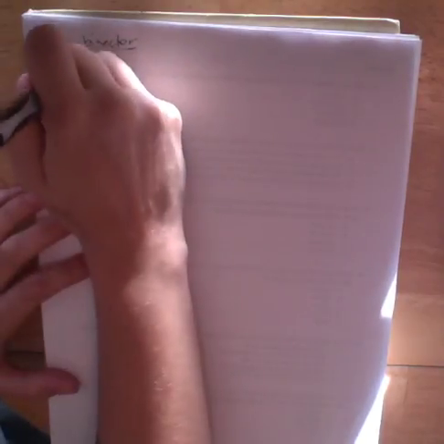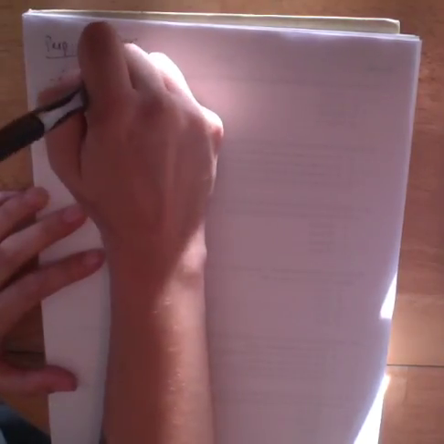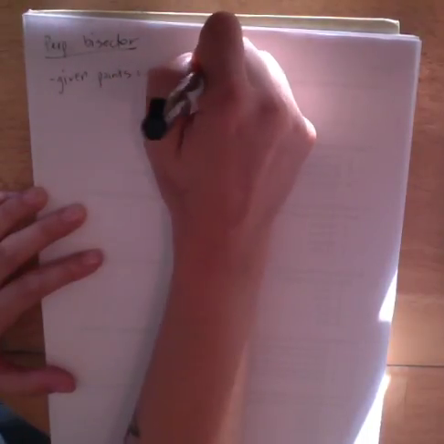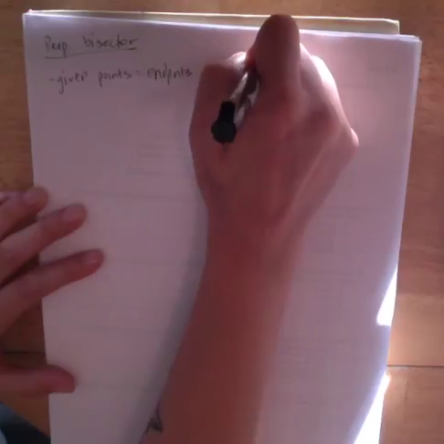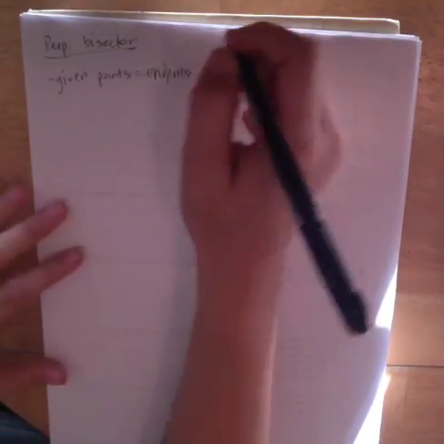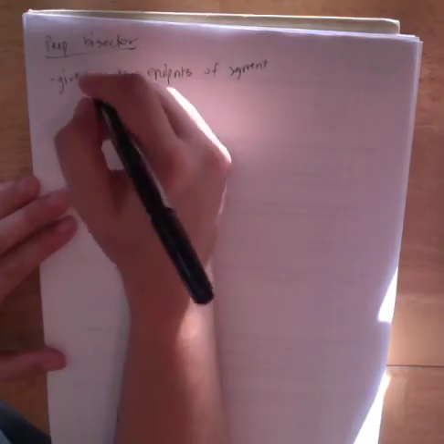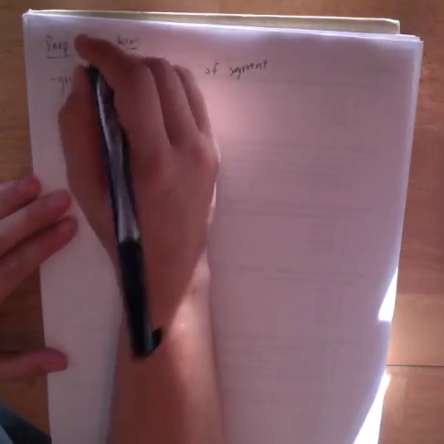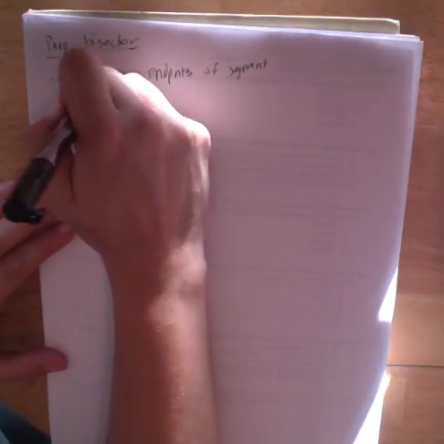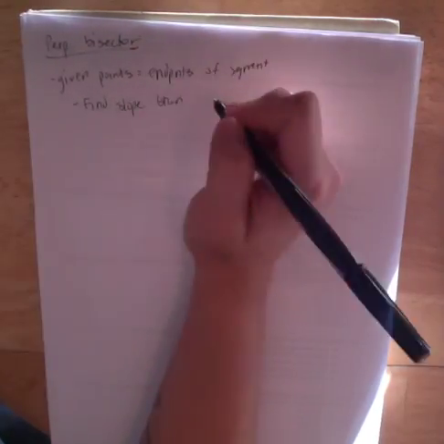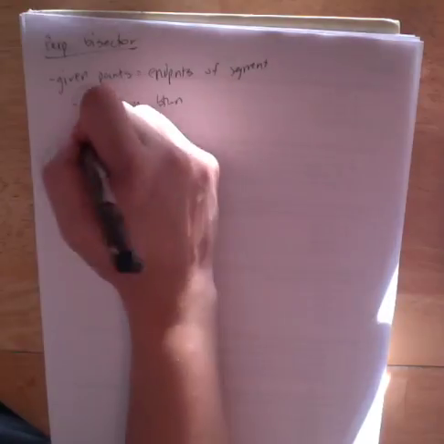We will be given points, and these are the endpoints of a segment. What we are doing is finding the perpendicular bisector to this segment. So we first find the slope between these 2 points.